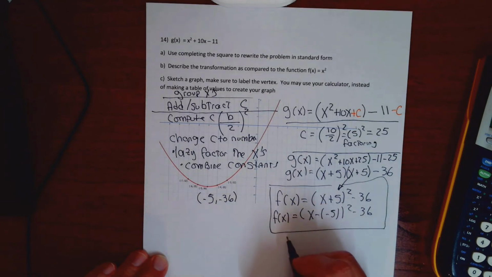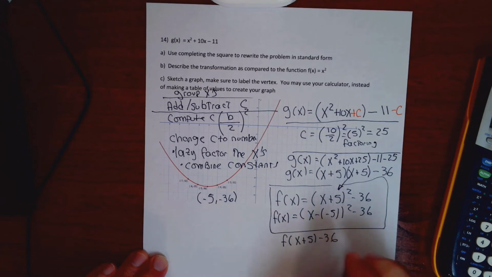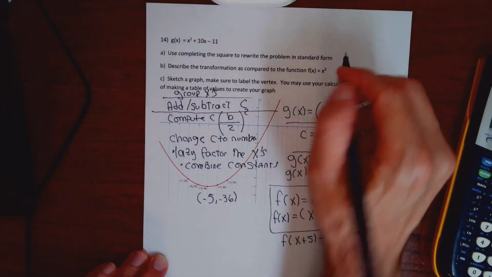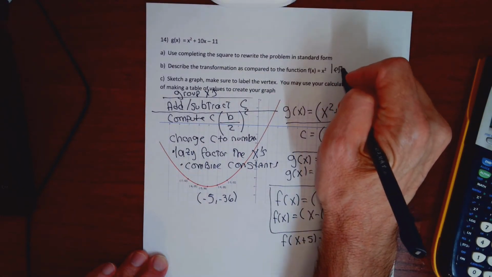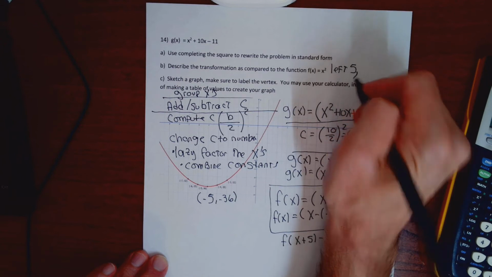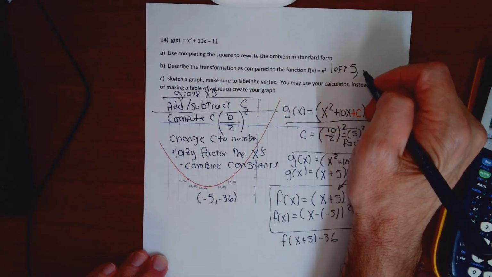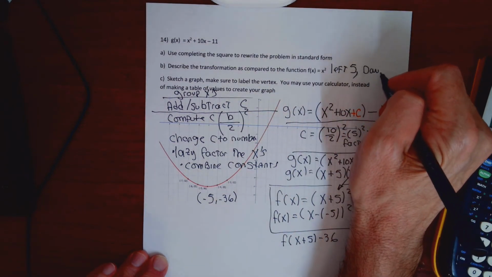This function really is f of x plus 5 minus 36 if the seed function is x squared. If I asked if the seed function was f of x equal to x squared and I asked you to find this, you would get that function. The plus in the parentheses is going to move the graph left 5. The minus is going to move it down 36.